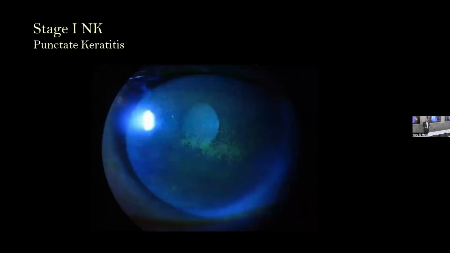Different. Not hard to see that that's different. In the hot zone. And I have to make a quick comment. Actually, I'm going to do it in a second. That's NK in a stage 1.